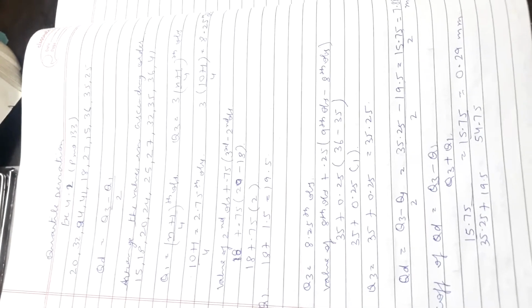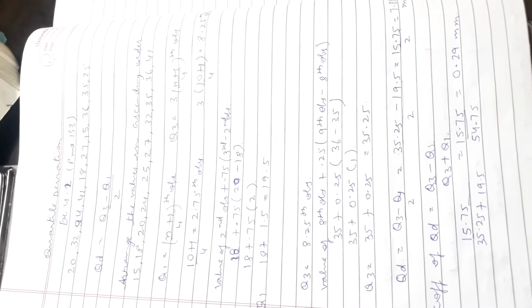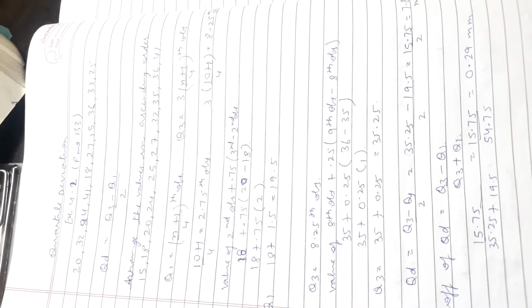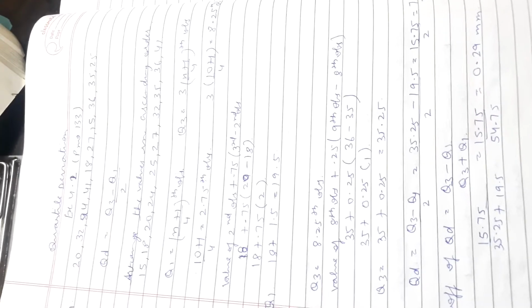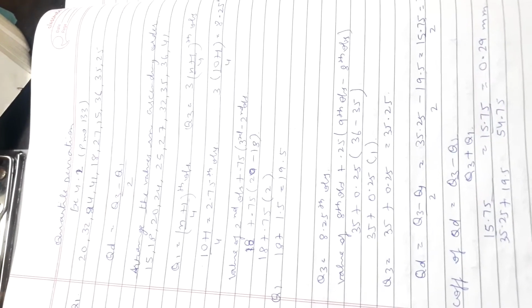Now we are going to start with the second question. This was for ungrouped data or raw data. Now for grouped data, we have discrete series and continuous series. Question 2. Find the quartile deviation and coefficient of quartile deviation of the marks from the following frequency distribution of marks of 43 students of a school.